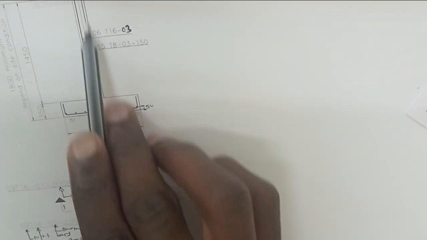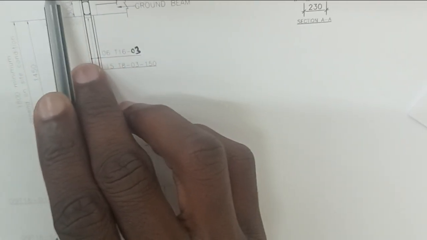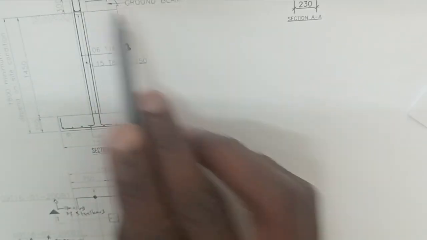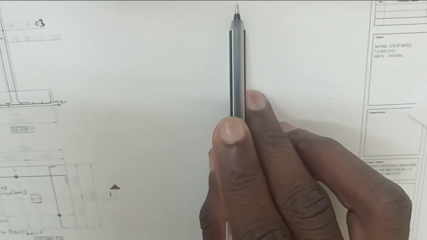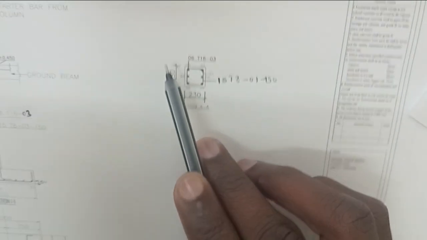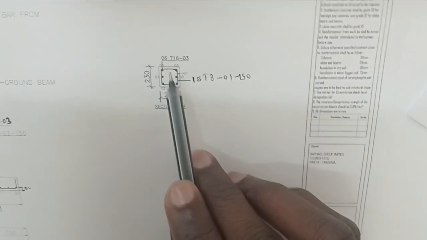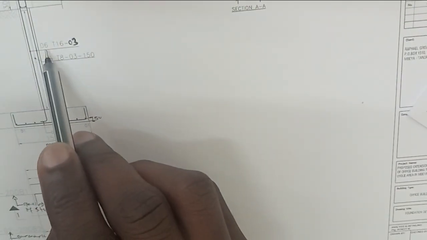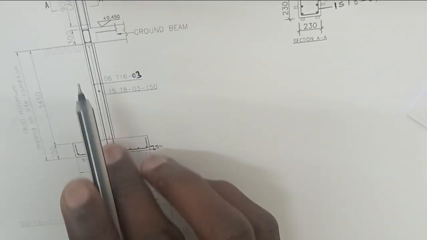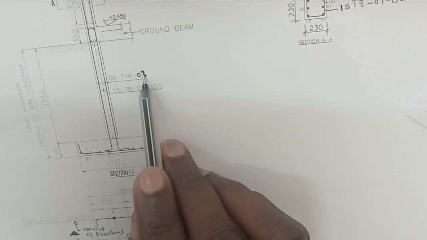Also from this section, as you see, this is a column, and this column is represented by these arrows, which are AA. These arrows are used to explain section AA, which is 230 millimeter by 230 millimeter, and the detail shows that in this column there should be 6 bars with a diameter of 16 millimeter at bar mark number 3.